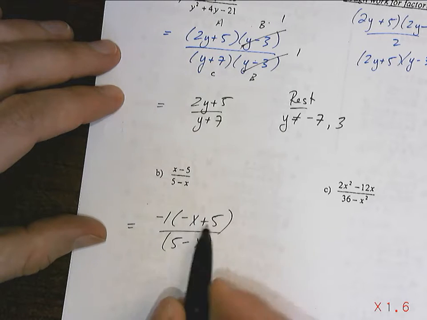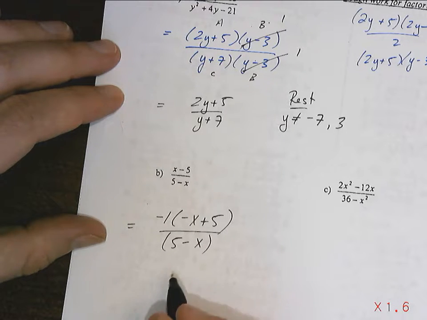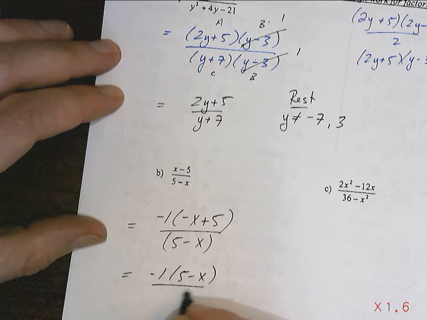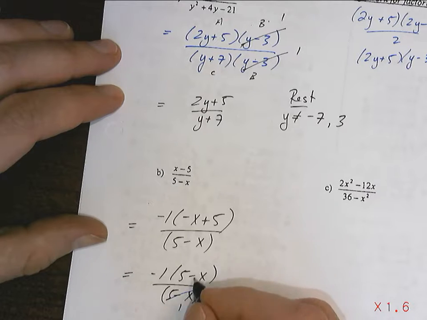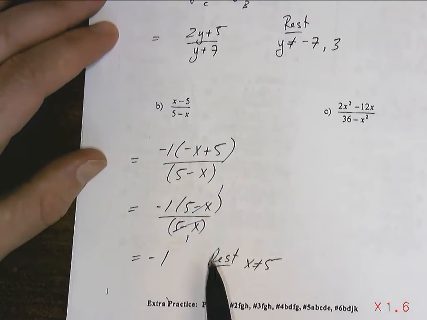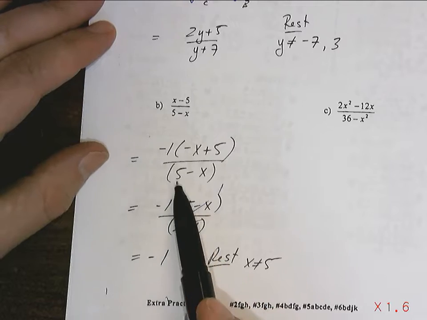Brackets are your friends. These, if you look at them closely, you'll notice that they are the same. So it's 5 minus x over top of 5 minus x. We can reduce those. It leaves you with an answer of negative 1, with a restriction that x cannot equal 5. And again, I could have taken that negative 1 out of either the top or the bottom.